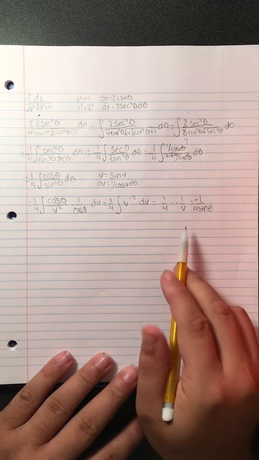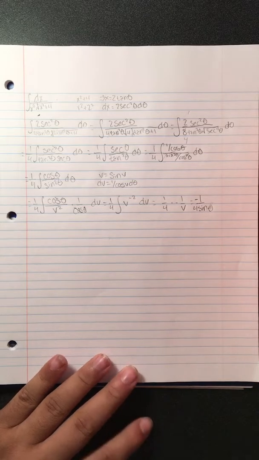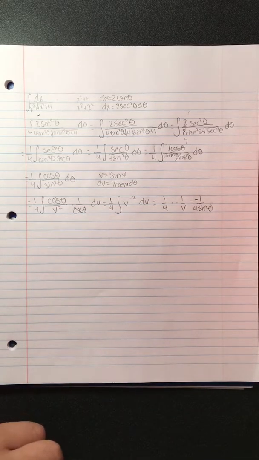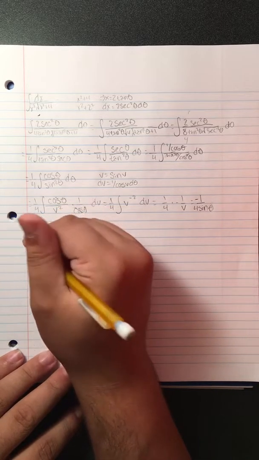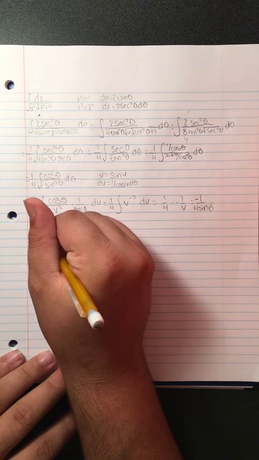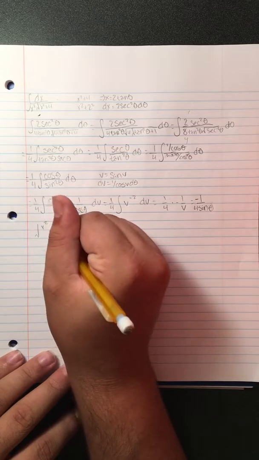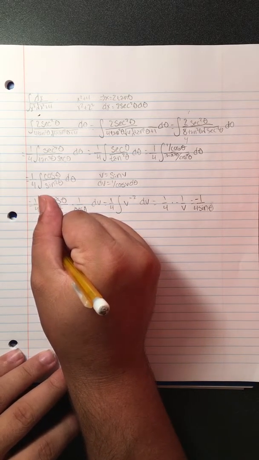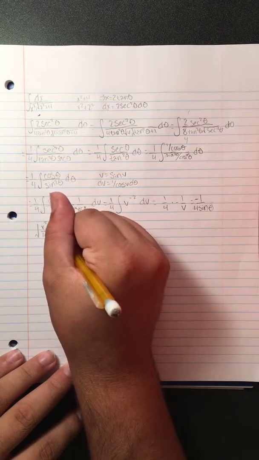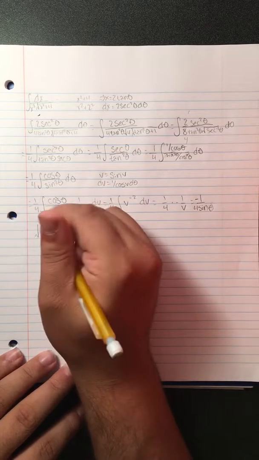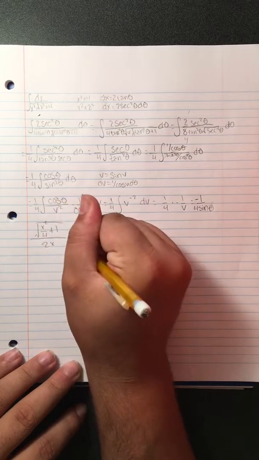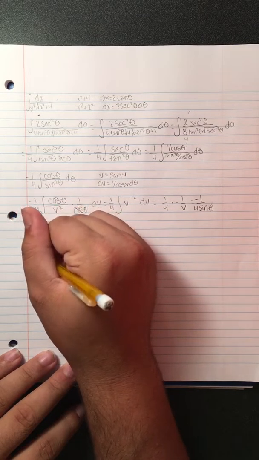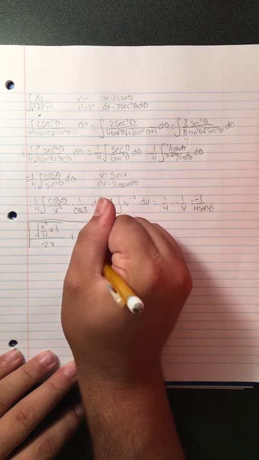And then you're just going to plug this back in with your tangent and all that, and your final answer will come to the square root of x squared over 4 plus 1 all over 2x plus c. And that's your final answer.